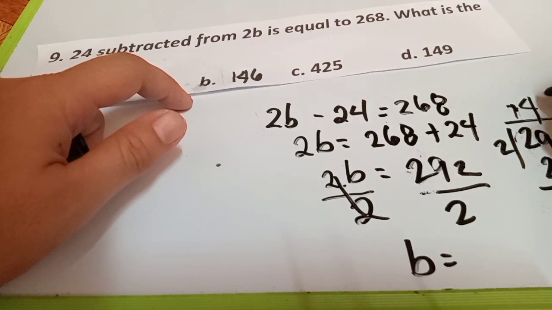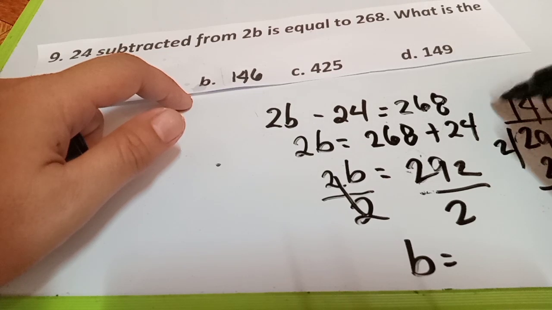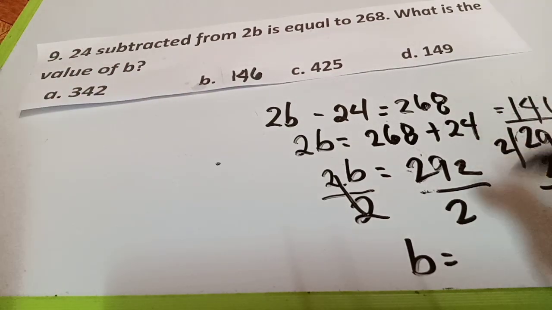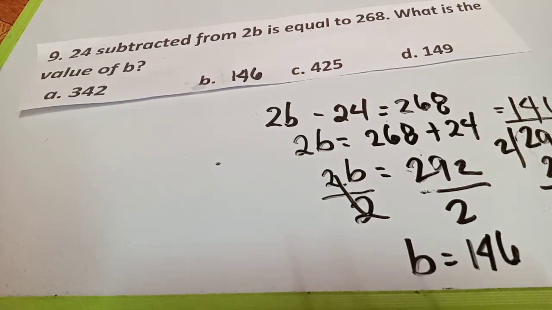So 12 divided by 2 is 6. So the answer is 146. So our b will become 146. So let's try to check if this is correct.